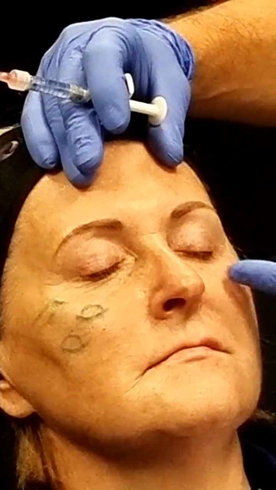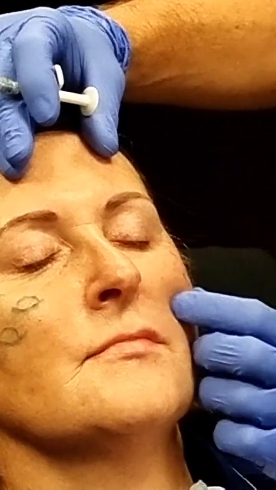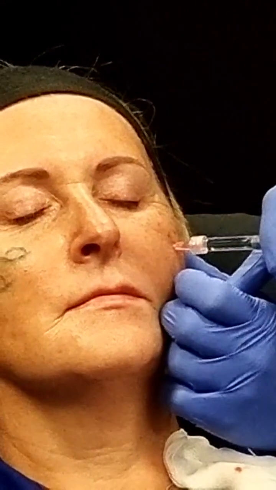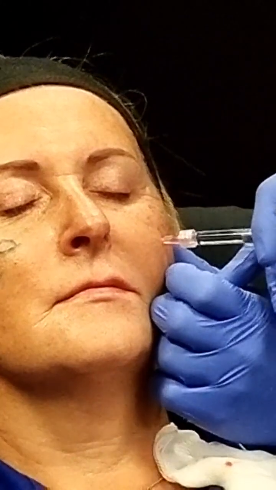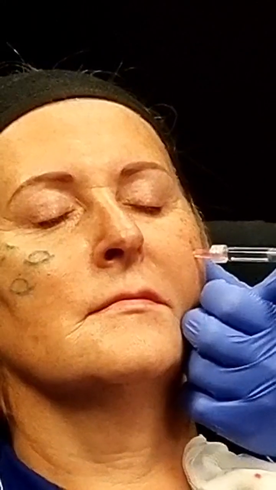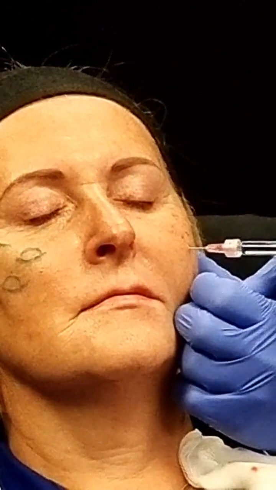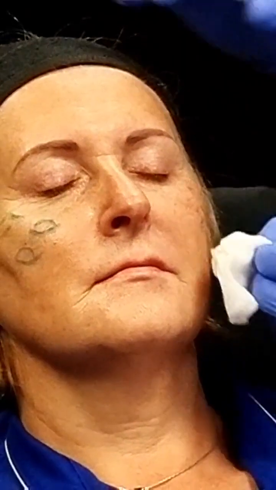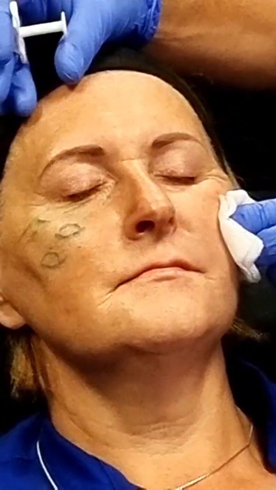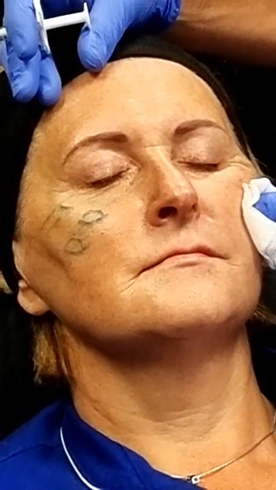Then this is McGregor's patch, what I call the golden point, just underneath, straight for the zygoma. Make sure you are in loose connective tissue. And put in 0.2. So those are the three areas of volume deficiency which I think are important to address.